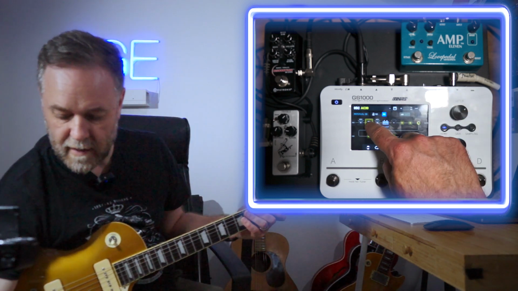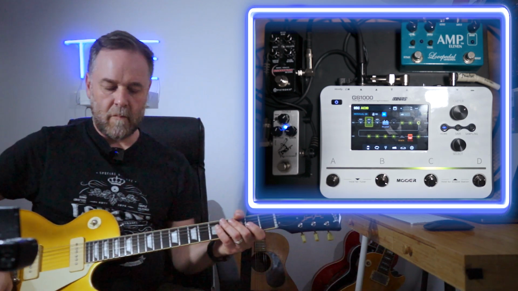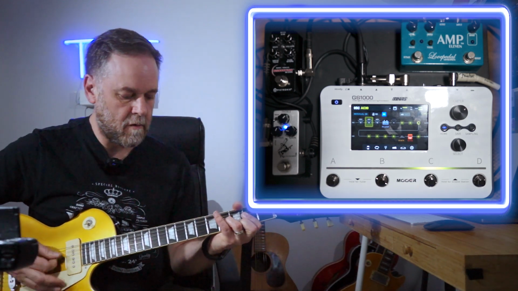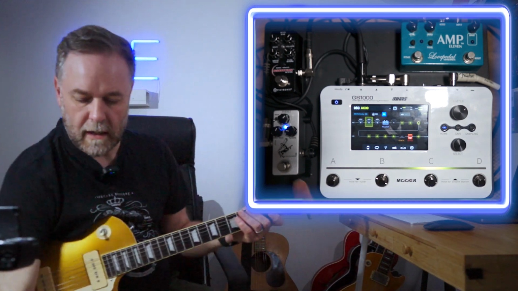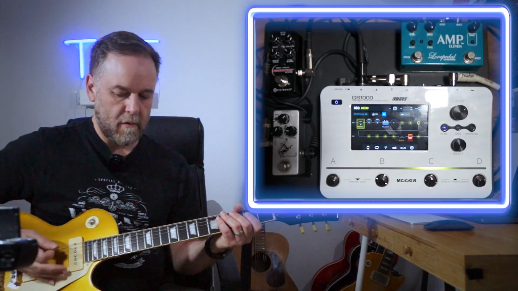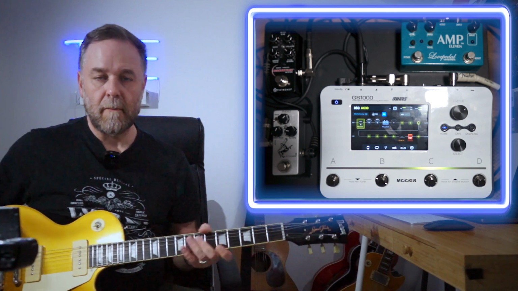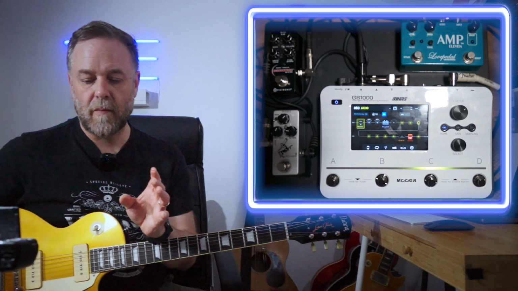And here is the clon. And here is the model of the clon. They're very close.